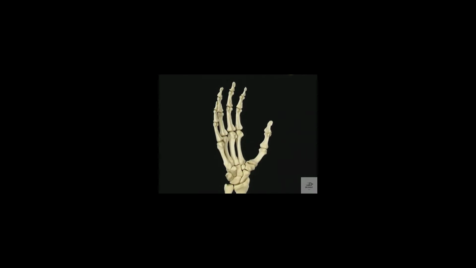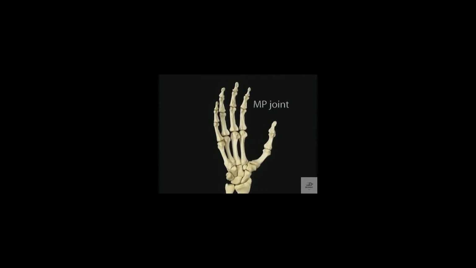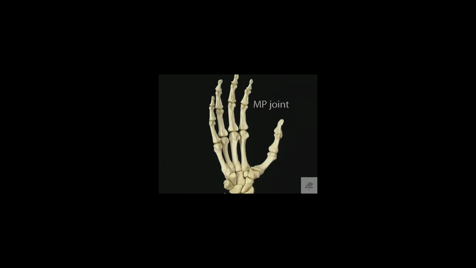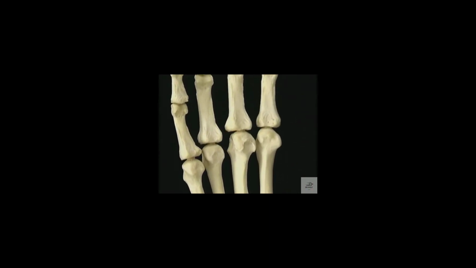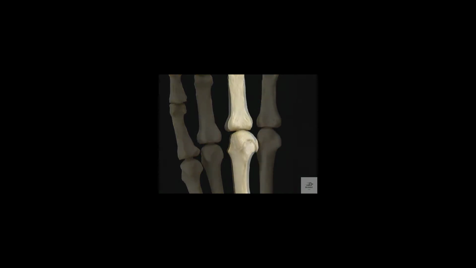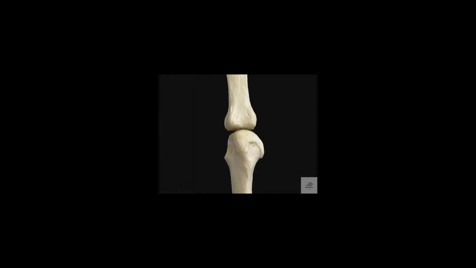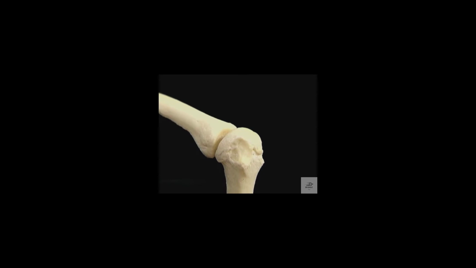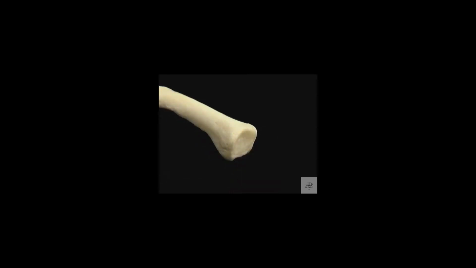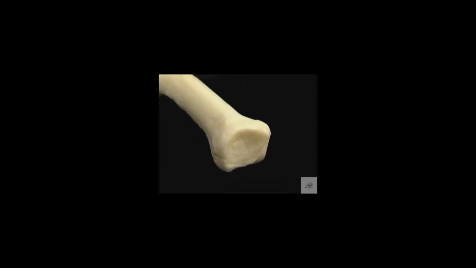Now let's look at the metacarpophalangeal joint, the MP joint. It's the joint at which the finger becomes separate from the hand. We'll take the other fingers away so that we can see it from all sides. The articular surface of the metacarpal head is curved in 2 planes, from side to side and from front to back. The base of the proximal phalanx has a concave articular surface that's also curved in two planes.